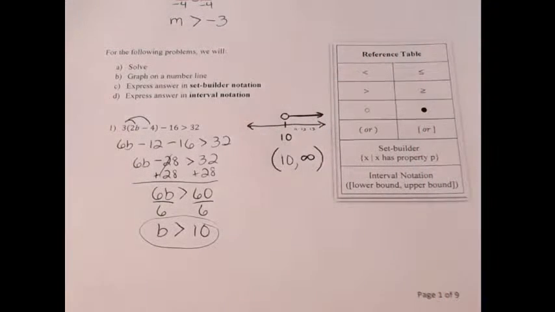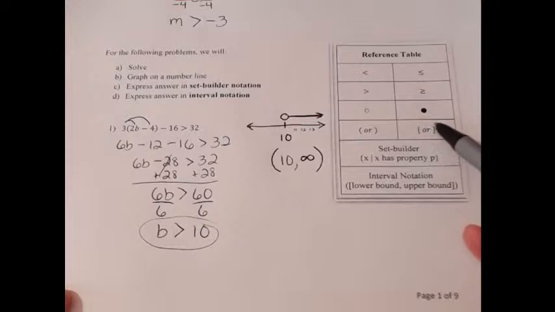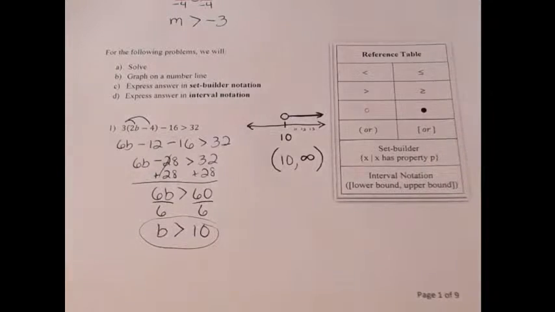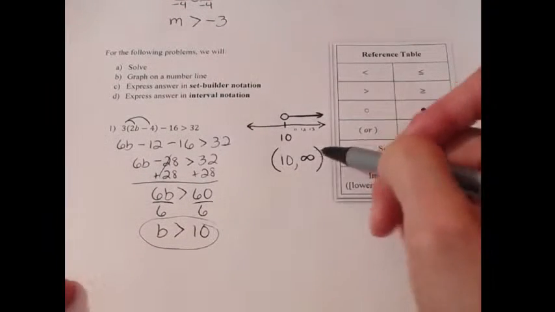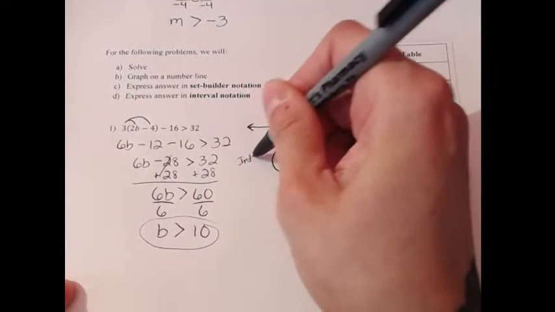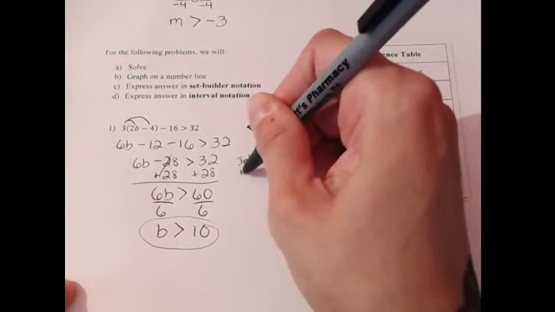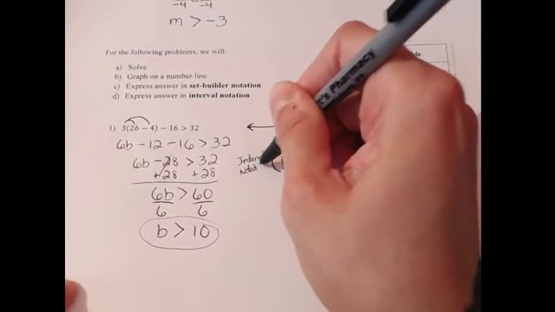You can never close infinity. You cannot say infinity, you end here. No, that's not possible. And what I'm referring to is the use of brackets. You only use brackets if you're including the value, right? So less than or equal to, greater than or equal to, close circle, including the value by using brackets. Close the door, right? Okay, so far so good. Here is my interval notation. I'm going to label it interval notation.